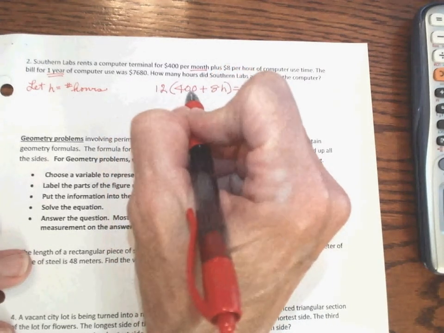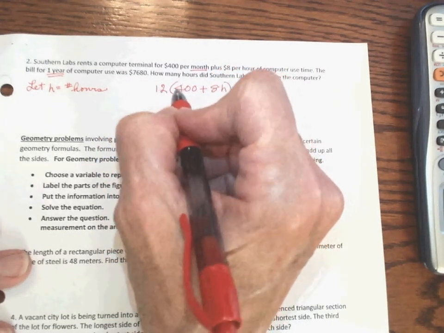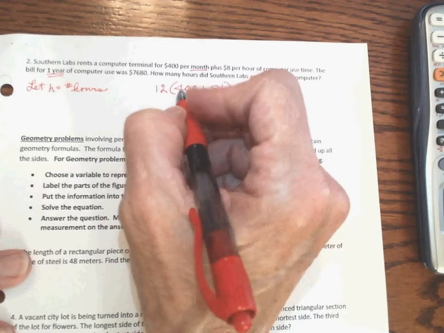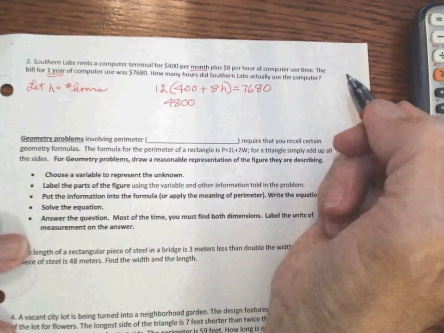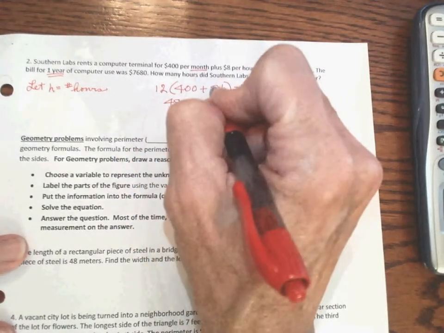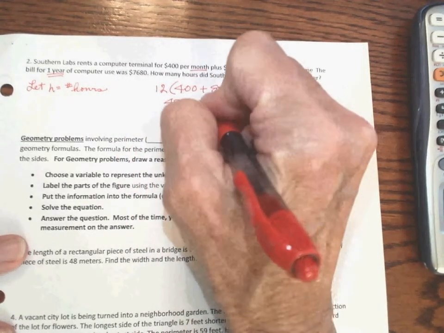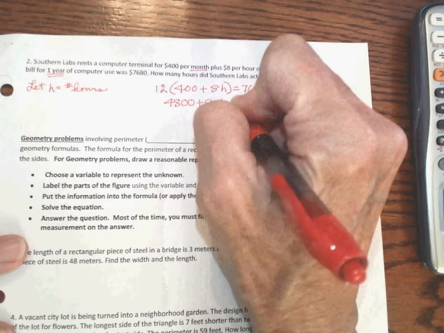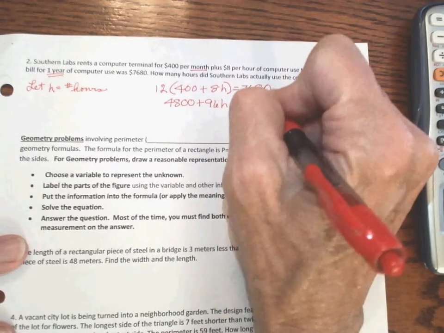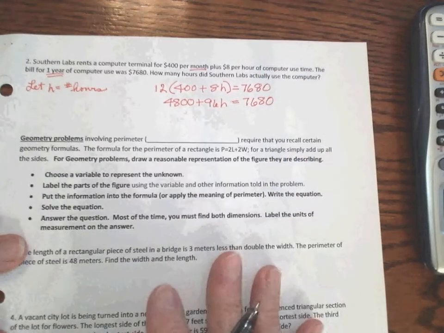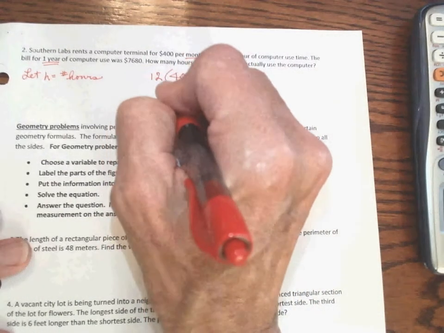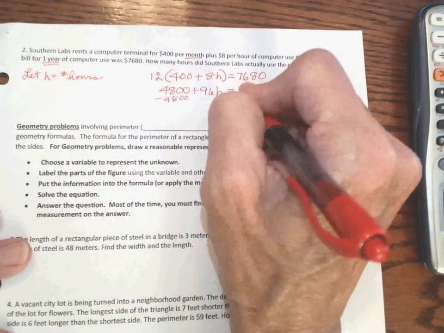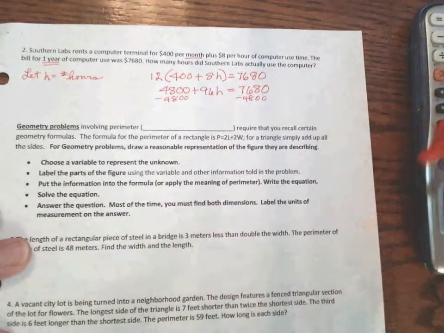So now, this is a distributive property. So you multiply 12 times 400. Well, 12 times 4 would be 48. So that would be 4,800. And then plus 12 times 8 would be 96H equals 7680. Now solve for H. You want to get H by itself. So I'm going to subtract 4,800 on both sides.